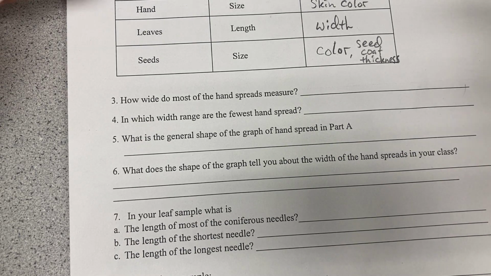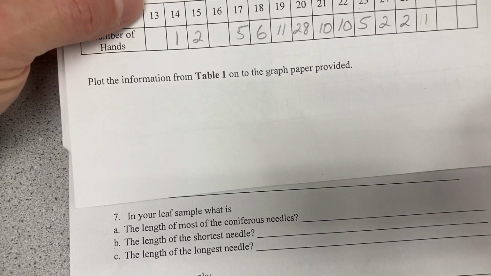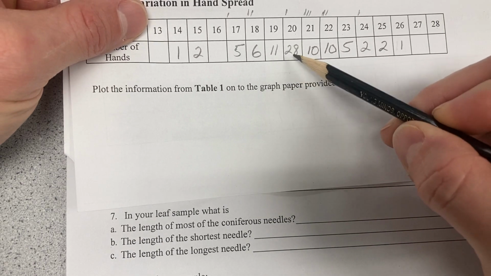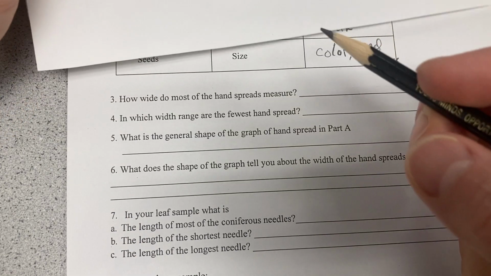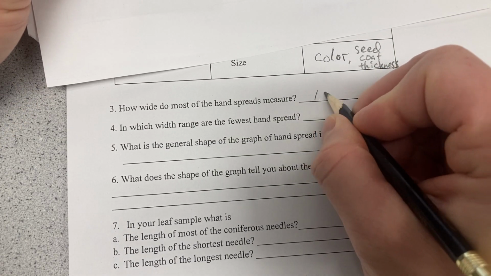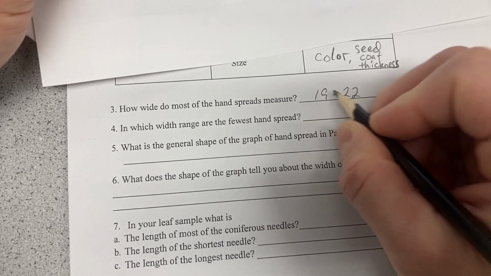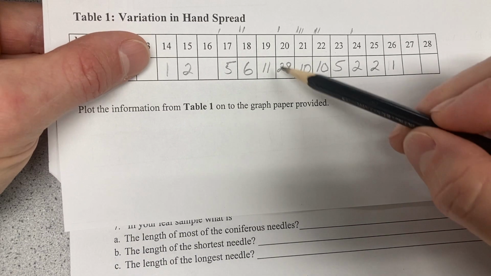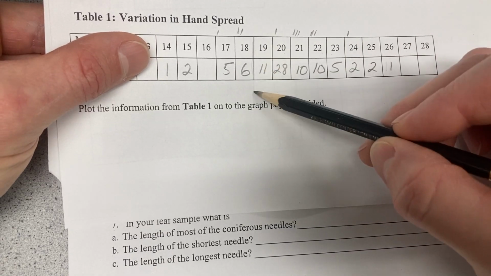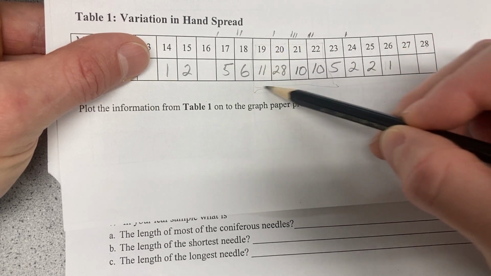Hand spreads, we already said between 19 to about 22 is where most of our hand spreads fall. So we can just write that down again. We already came up with that. Between 19 to 22, and this was centimeters that we measured hand spreads in. So 19 to 22 is where we saw the majority of our hands falling.